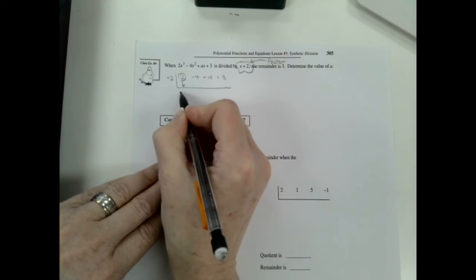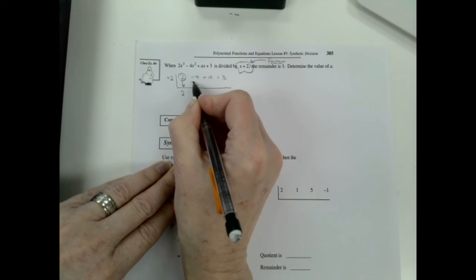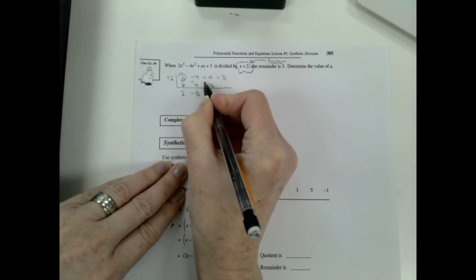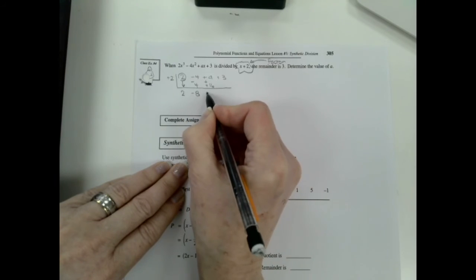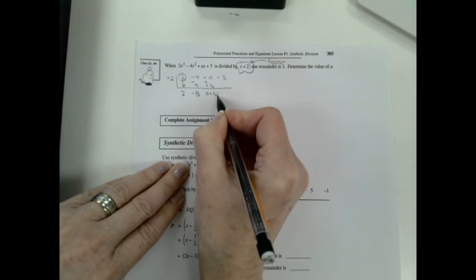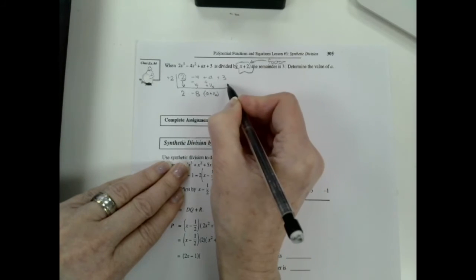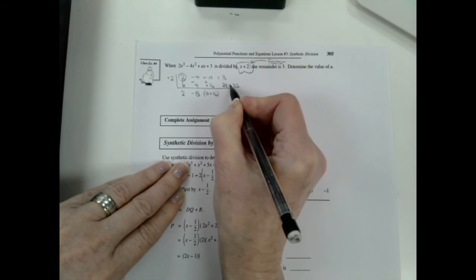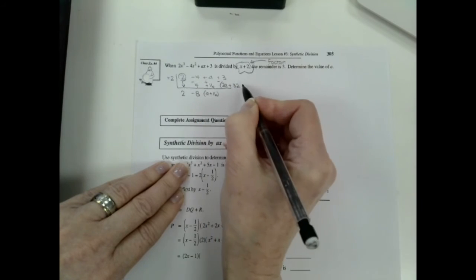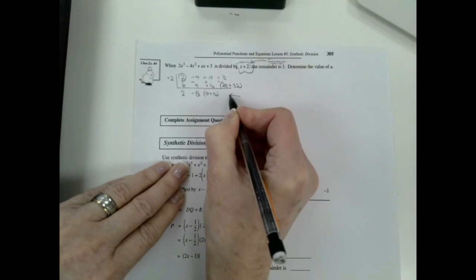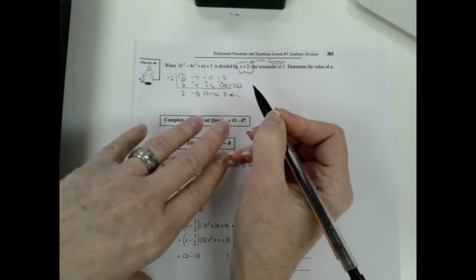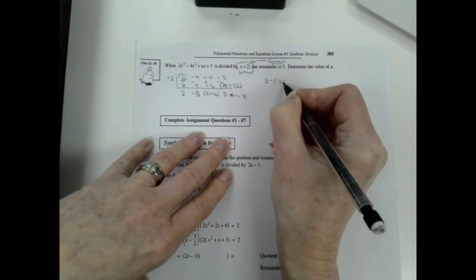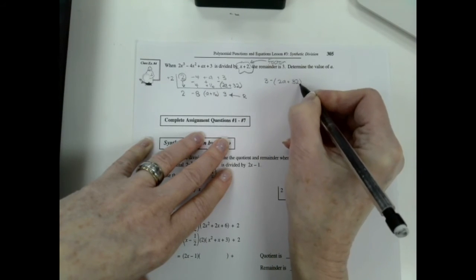So down we come, and 2 times 2 is 4, subtract is negative 8, 2 times negative 8 is negative 16, subtract, add the opposite, so this will be a plus 16 in that space. 2 times a plus 16 is 2a plus 32. And we're going to subtract that whole thing. Here's where we're going to put in the remainder. We know that remainder is 3. So we can make a little equation for ourselves. 3 take away the 2a plus 32 has to equal 3.